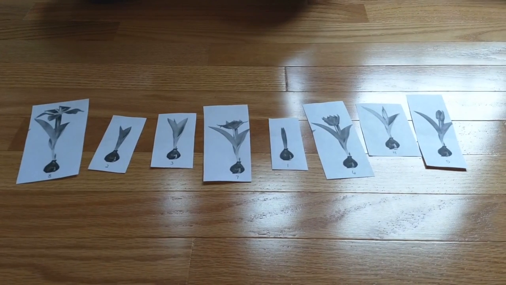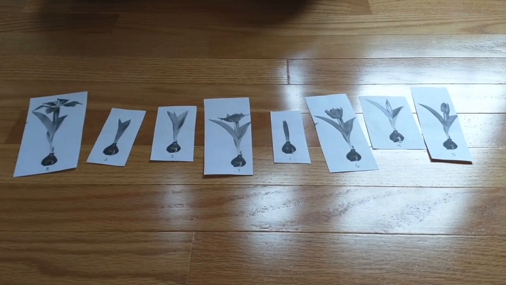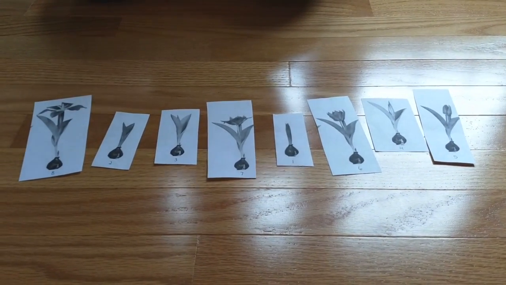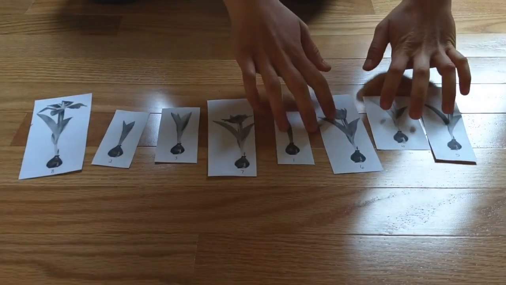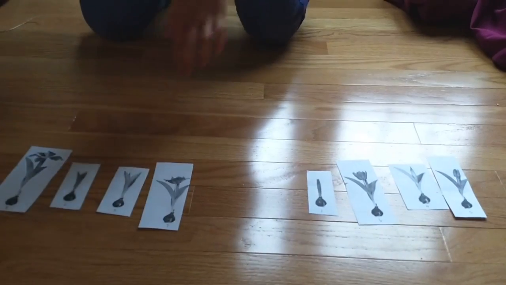Some flower stages, but they're out of order, so we're going to start with using merge sort to put them back in the correct order. For merge sort, we're going to start with splitting our original group into two different groups. Here are two groups. Now we're going to keep splitting those up.